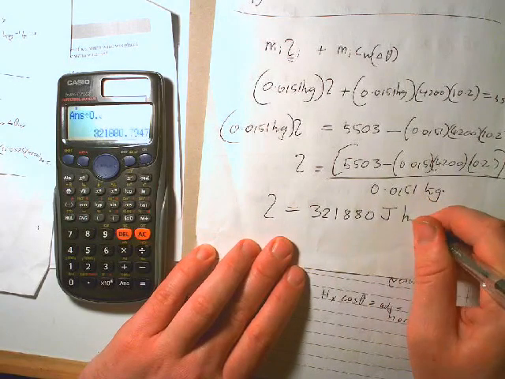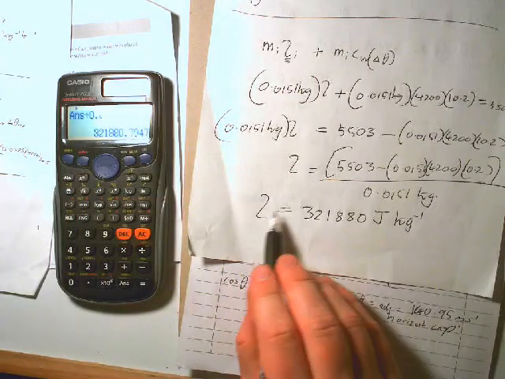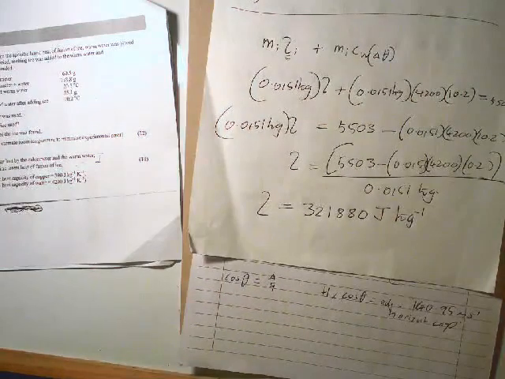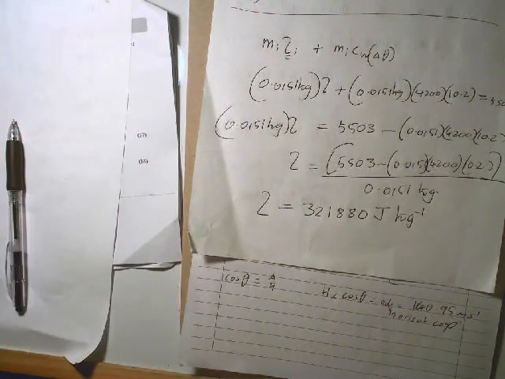This is the latent heat of fusion of ice, so that's joules per kilogram. How many joules of energy is needed to melt 1 kilogram of ice? It's 321,880. Is that the end of the question? It is. Good grief, what a long one.